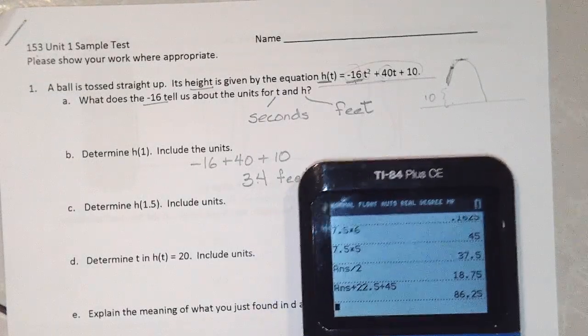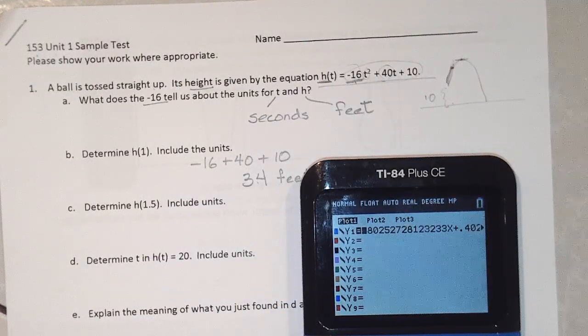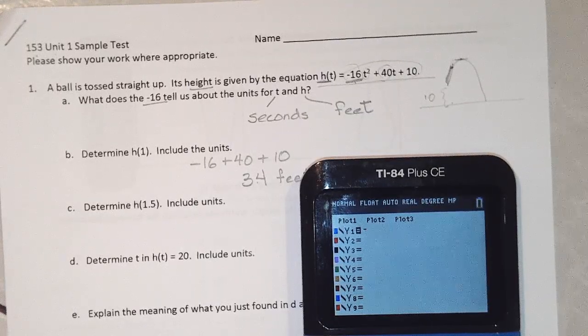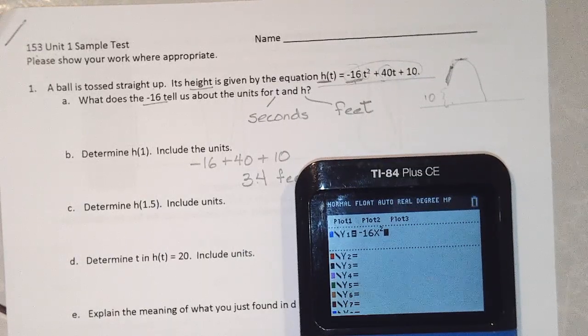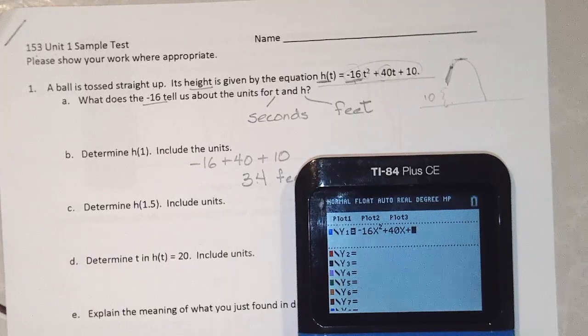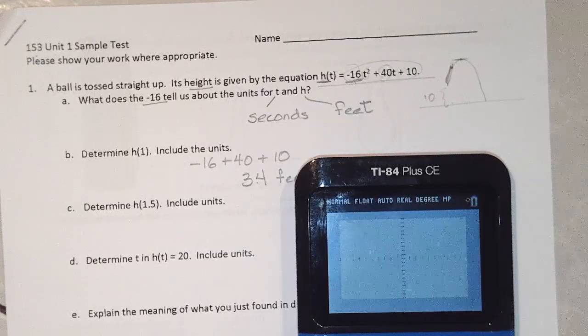So I'm going to go to my calculator and just type the whole equation in to show you something. I'm going to type in negative 16x squared, I'm going to use x instead of t, plus 40x plus 10. And then I'm going to graph it. So I'm going to go zoom 6. So that makes it go 0 to 10. And it goes up off my screen.